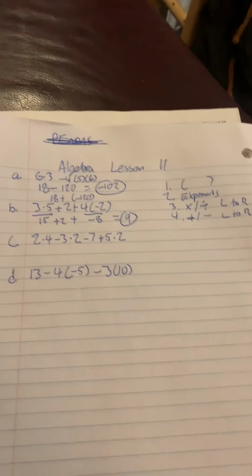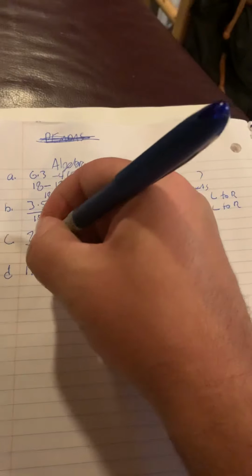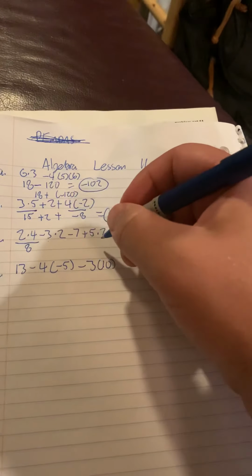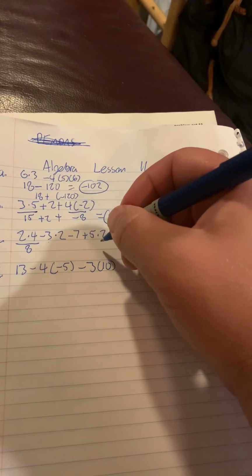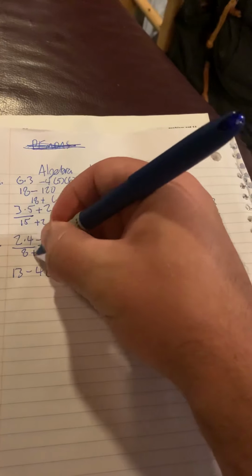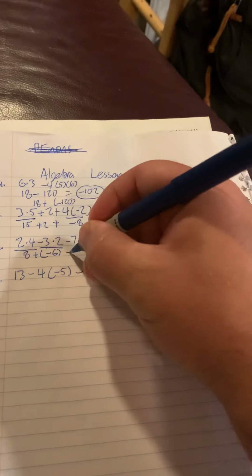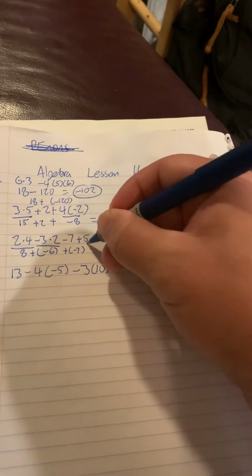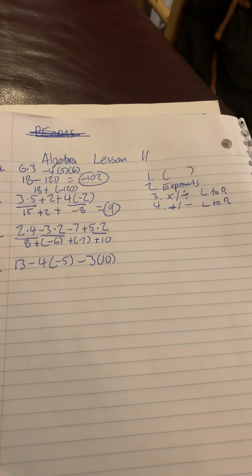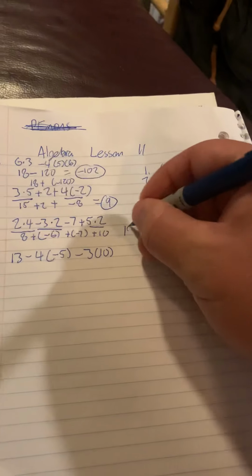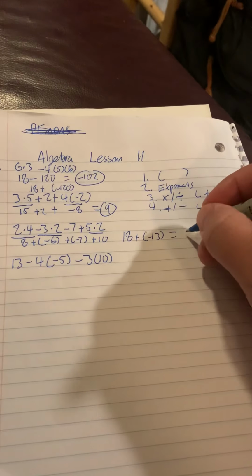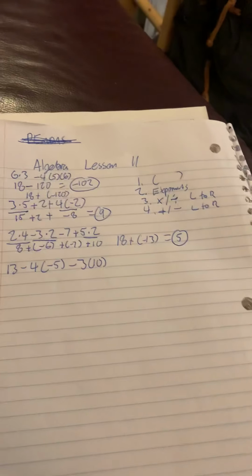Okay. Letter C. Note I'm kind of just underlining what I'm doing first here with the multiplication. I'm going to make this negative 3 times 2, which is negative 6. So 8 plus negative 6 plus negative 7 plus 10. So I have 18 positives and 13 negatives. So I have 5 there.